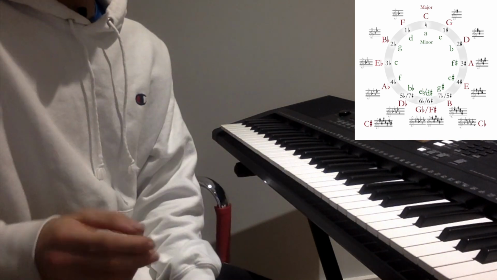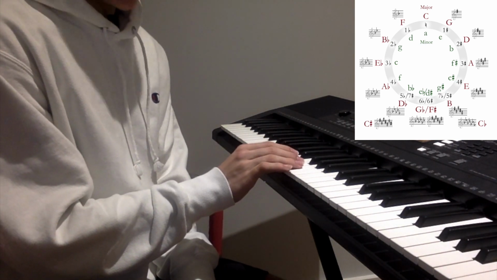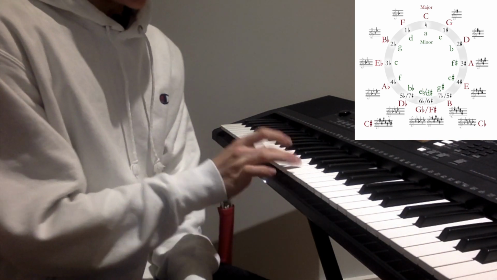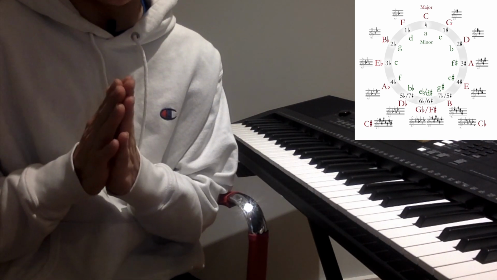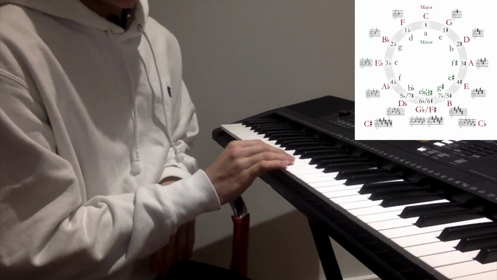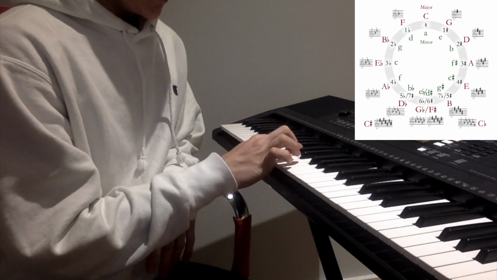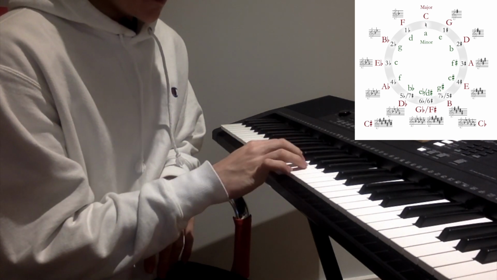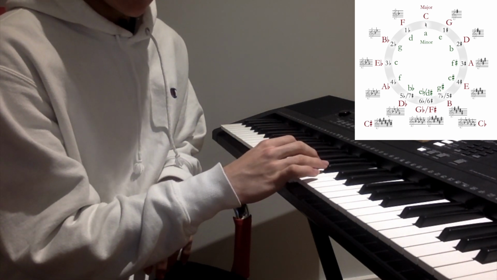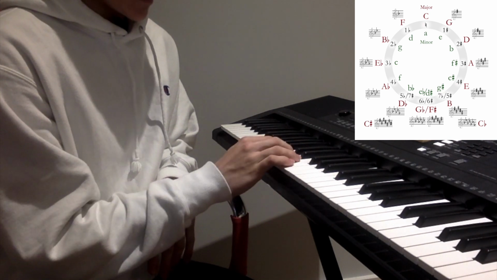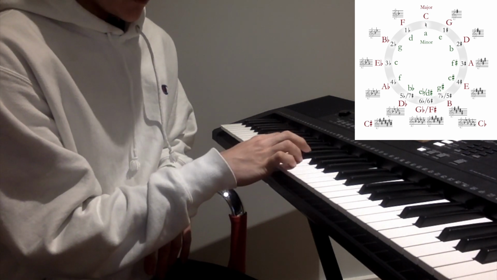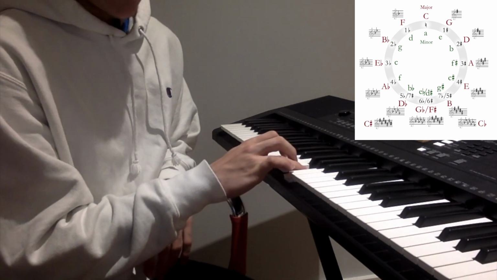So first off, we have a C and a G. What do those two have in common? If you count 1, 2, 3, 4, 5, 6, 7, 8, it's 8 steps. Or you can count it as 7 half steps.